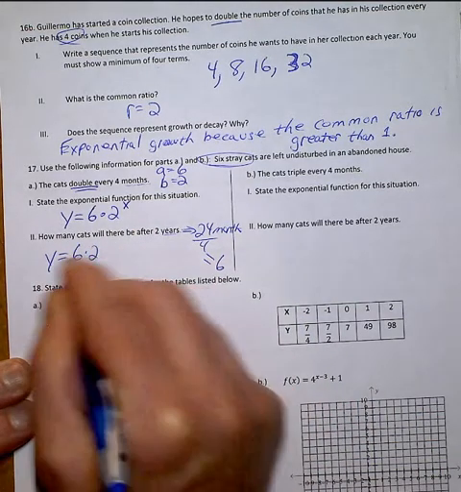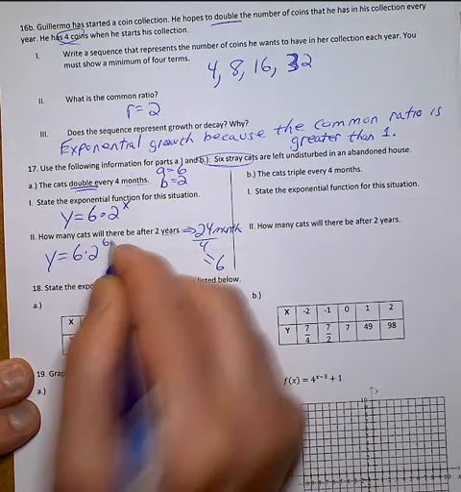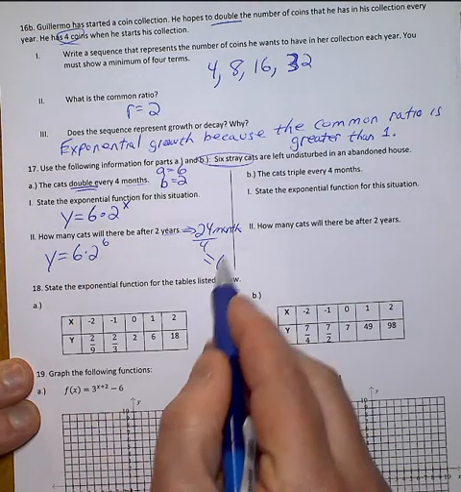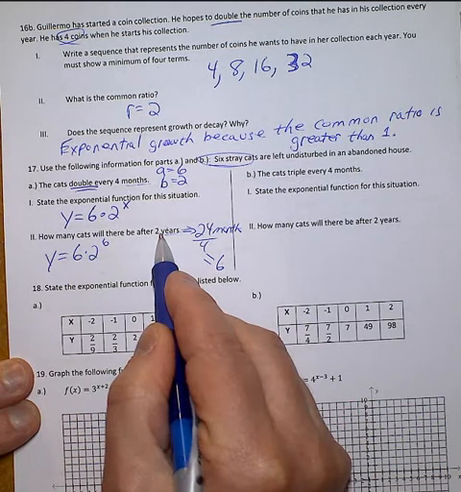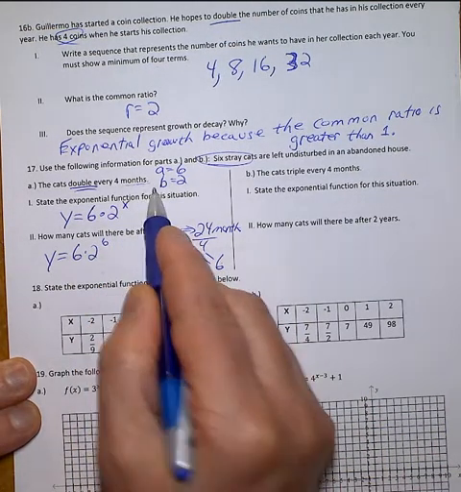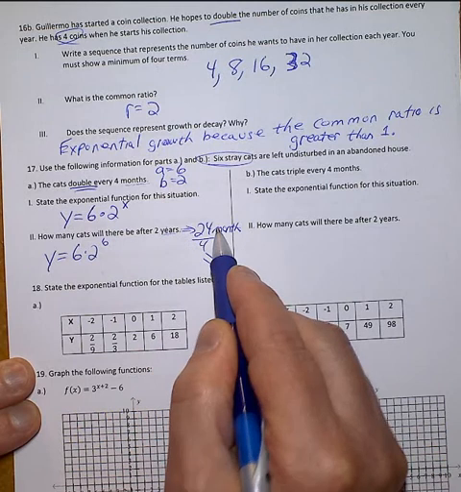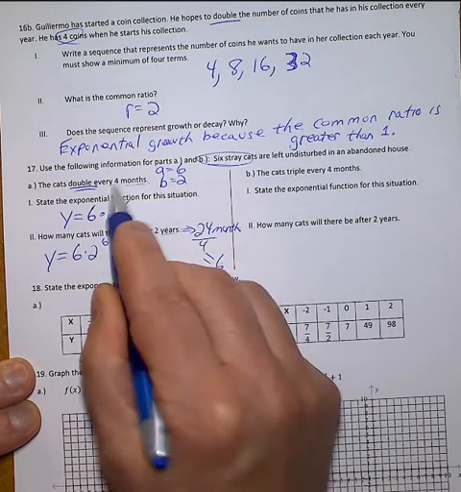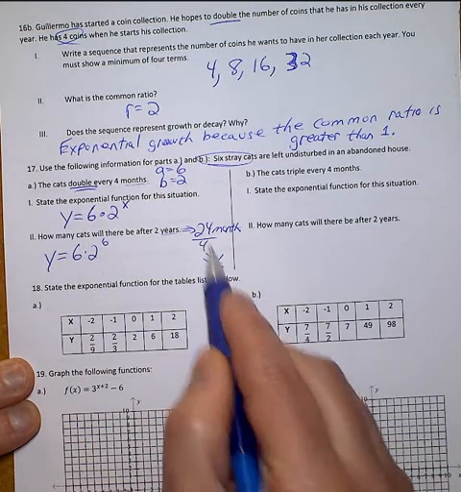Y equals 6 times 2 to the 6th power. I got the 6 because in 2 years there are 6 4-month periods. We can write them out, or we can convert the years to months and divide by the number of months. So 24 divided by 4 is 6.